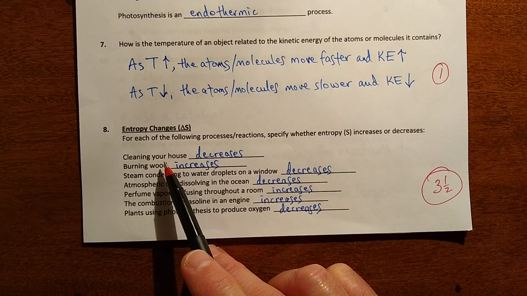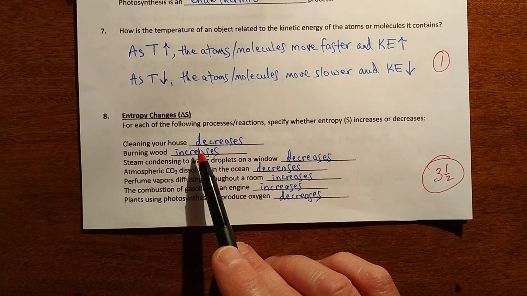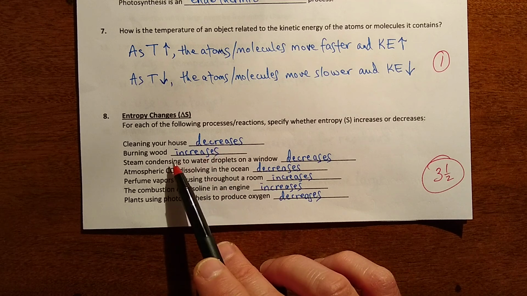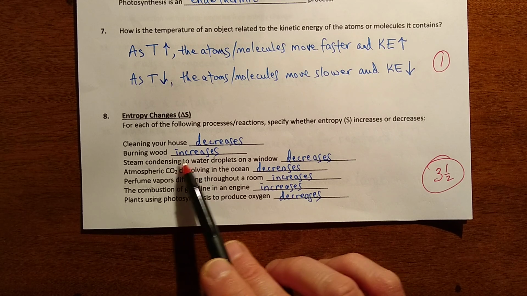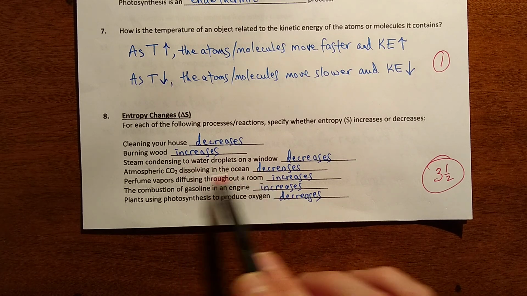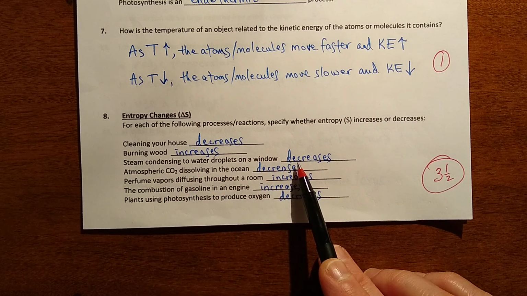So I think everybody pretty much got all these, but I'll still go through them. Cleaning your house means going from disorder to order, so that's entropy decreasing. Burning wood is forming a lot of CO2 and water as gas, so that's a disordered system. Entropy's increasing. Steam condensing to a window is gas going to liquid, so disorder to order, that's a decrease in entropy.